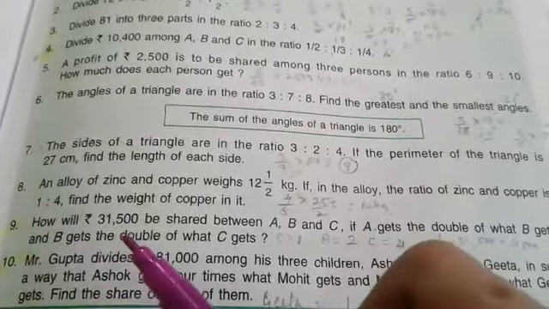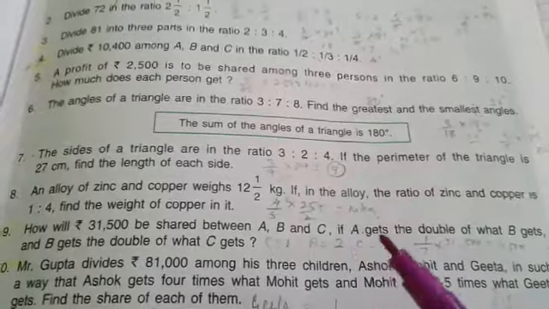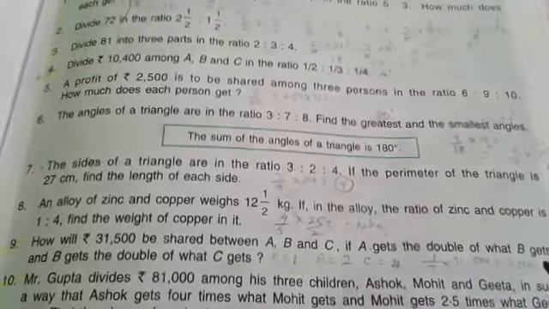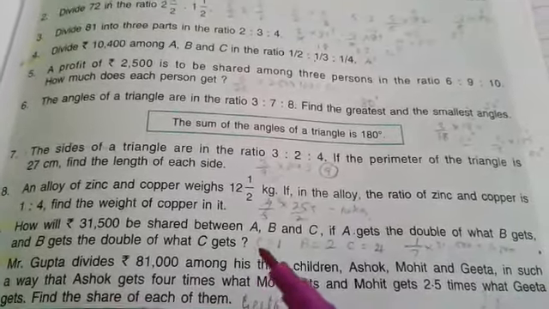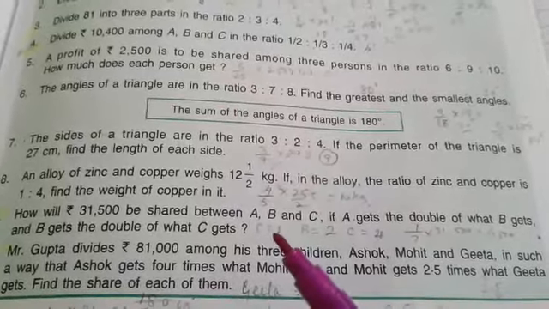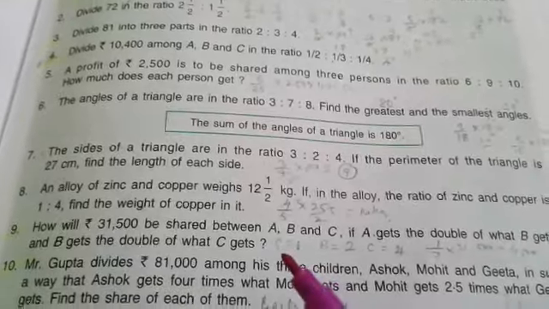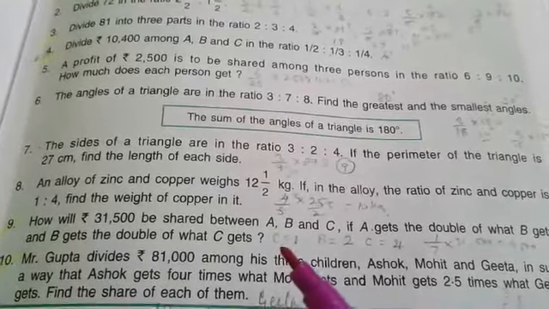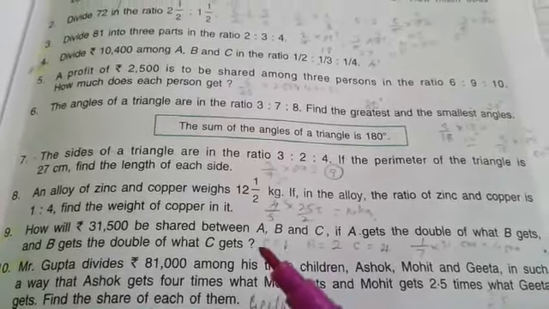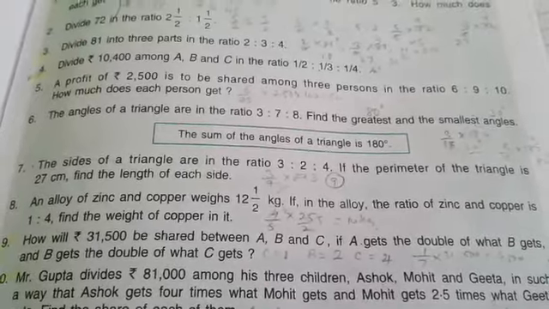How will rupees 31,500 be shared between A, B, C if A gets the double of what B gets and B gets the double of what C gets? So question, please read twice, thrice and a few more times, because this is a different type of question, so it will take time for you to understand.